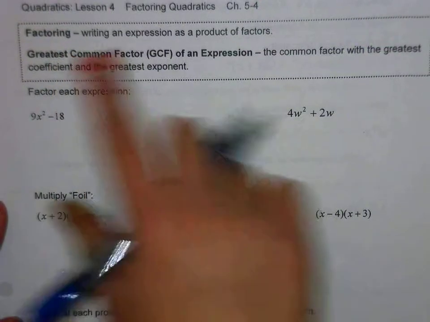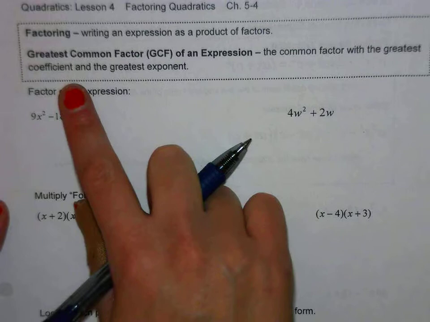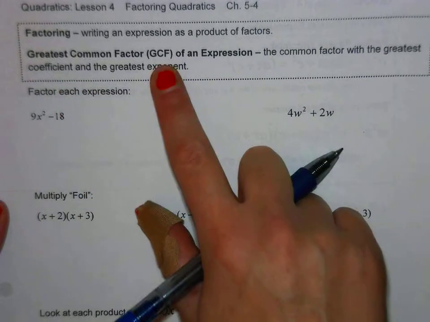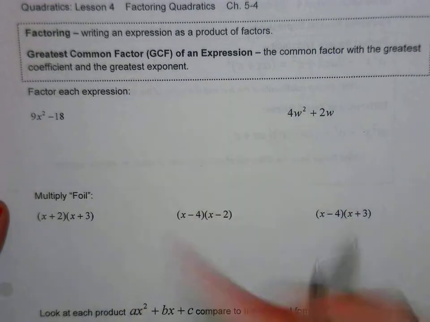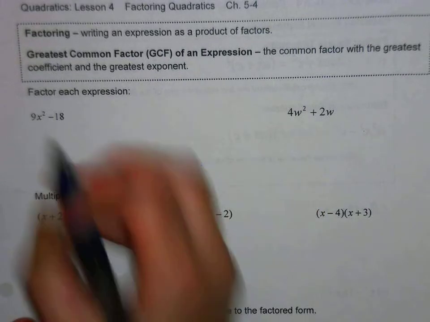Factoring is writing an expression as a product of factors. The greatest common factor, or GCF, is the common factor with the greatest coefficient and the greatest exponent. So let's look at factoring this using the greatest common factor. The greatest common factor between 9 and 18 is 9.